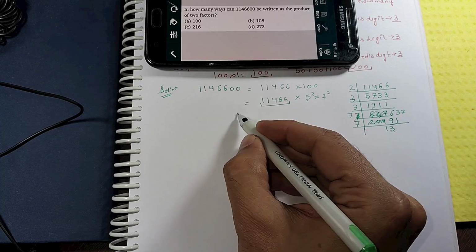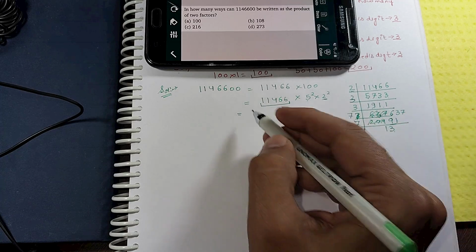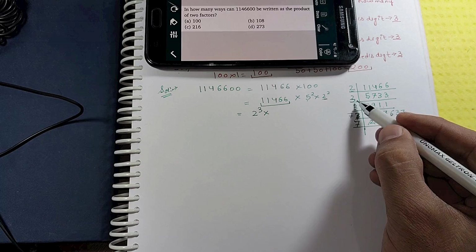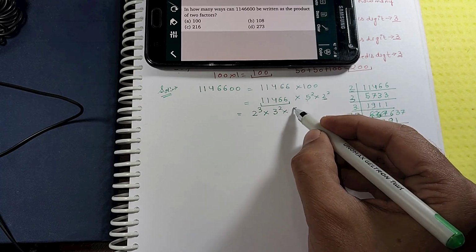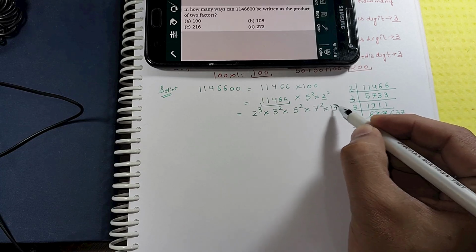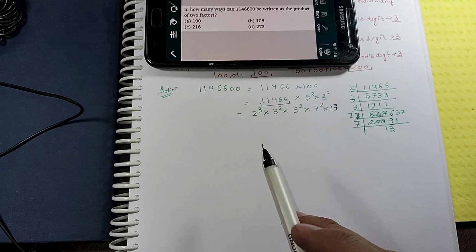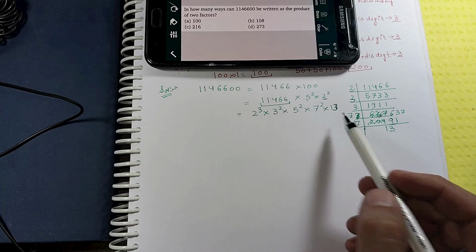So the prime factorization is giving me 2 from here, it is 2 square, so that will be 2 cube multiplied by 3 square, then 5 square, then 7 square into 13. So that is the prime factorization. After prime factorization I get 2 cube, 3 square, 5 square, 7 square and 13.